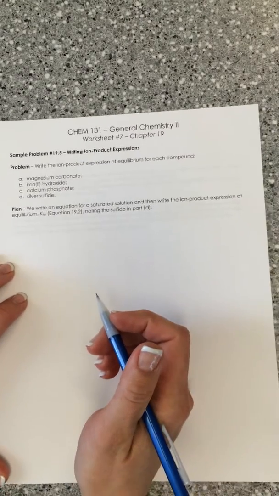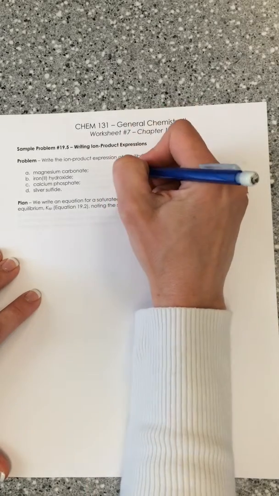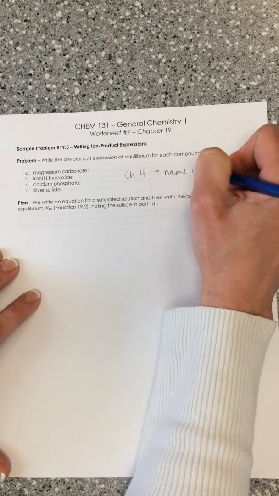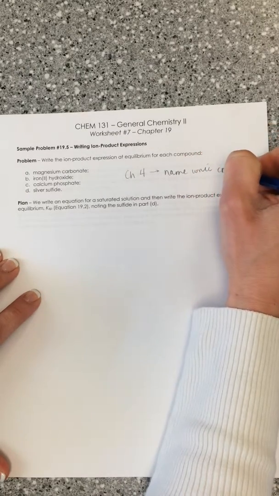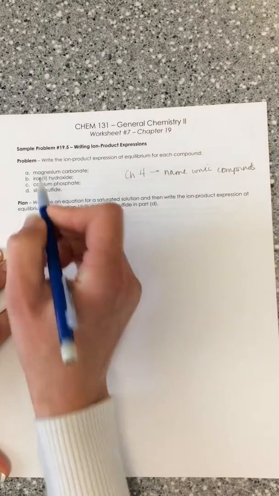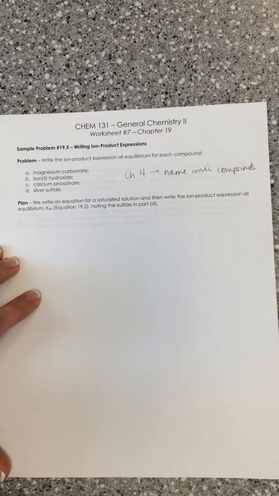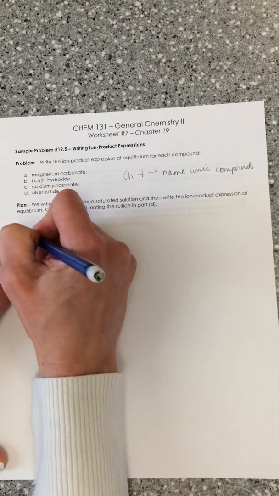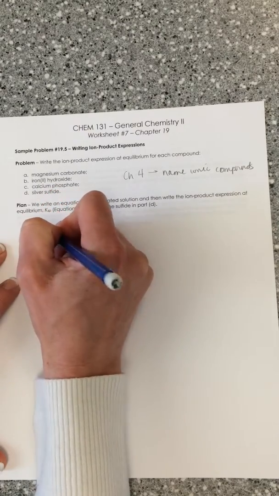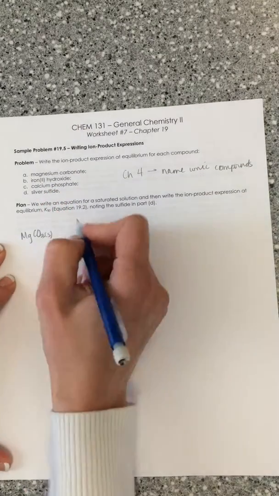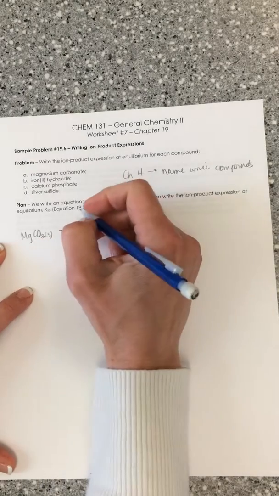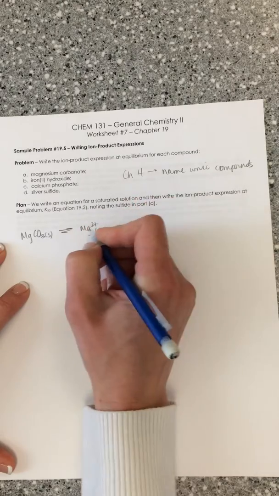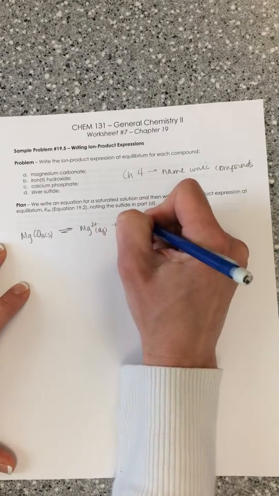Now, one of the things that you do have to know for this chapter is that we have to remember from chapter 4, how do we name ionic compounds? So for example, if it says magnesium carbonate, what is magnesium carbonate? We need to know that magnesium carbonate is MgCO3. So we have MgCO3 as a solid. It is slightly soluble, which means in an equilibrium sense it dissociates to magnesium ions and carbonate ions.